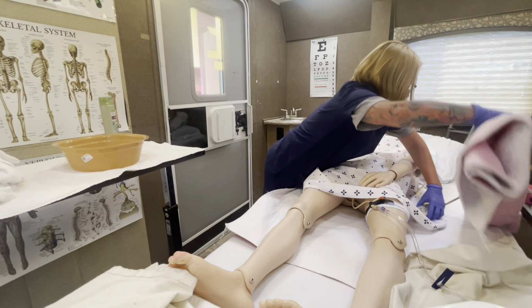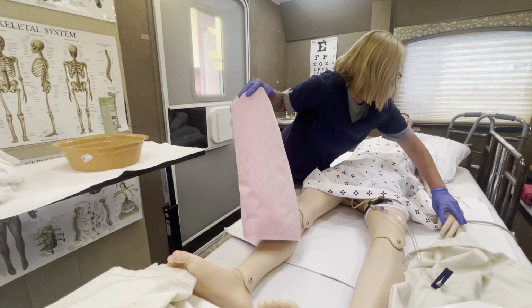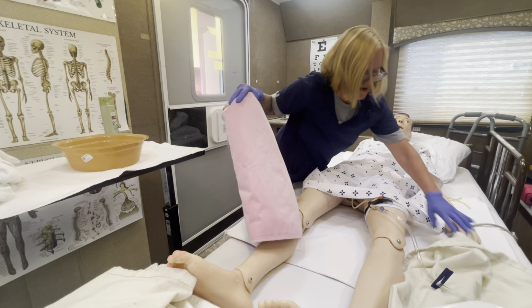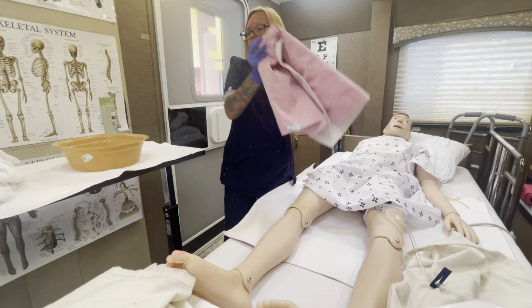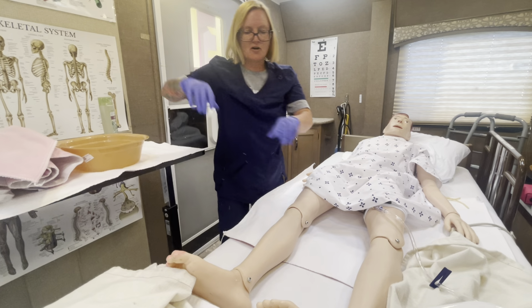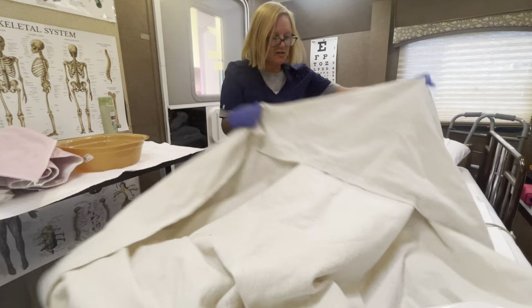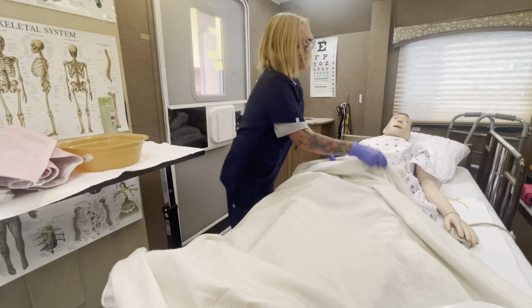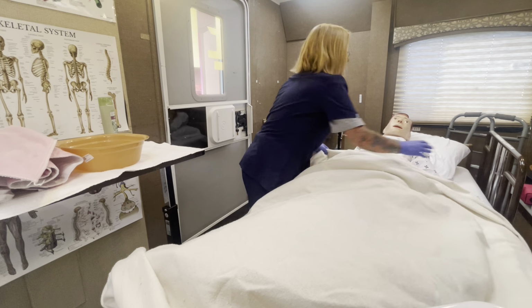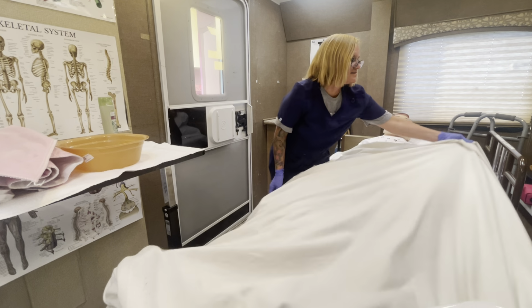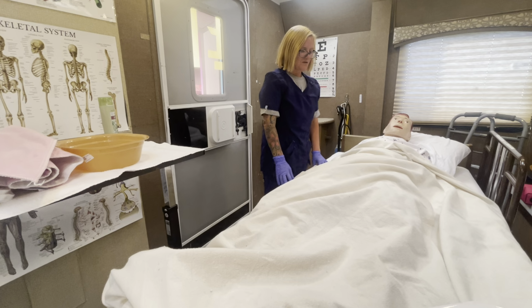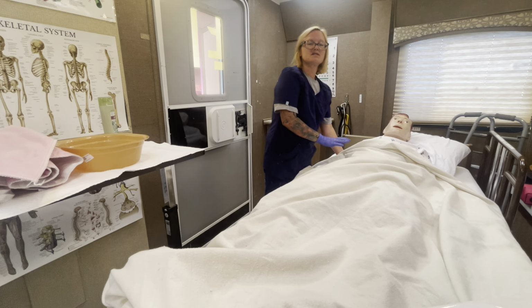I'll make sure that I put the call light back in the patient's hand while it's here. Okay. And then now I can put this on my towel as well. That's all my dirty stuff. I'm going to put his blanket back on where it was. I'm going to check the bed to make sure that it is locked and at a safe level for the patient, and it's in the lowest position.